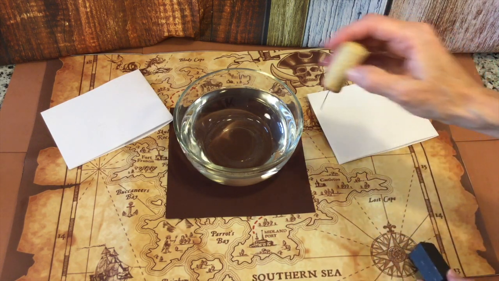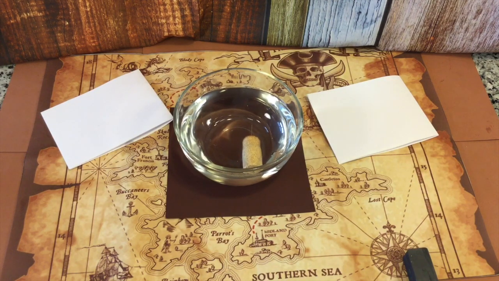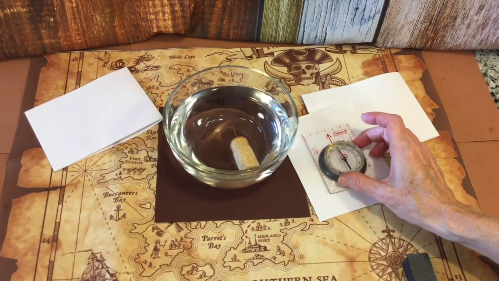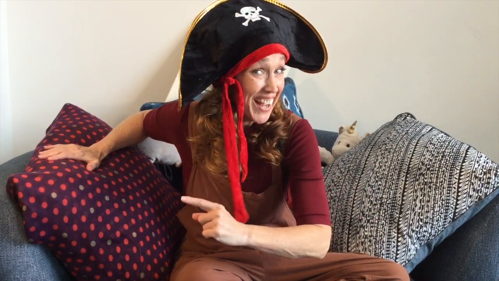The magnet from our compass will align itself with the north and south poles of the Earth's magnetic field. It sounds like magic, but it's really just science. Shiver me timbers. Once it's magnetized, the needle always points to the north. Blimey, now it's time to get some treasure. Yar! Yar! Yar!